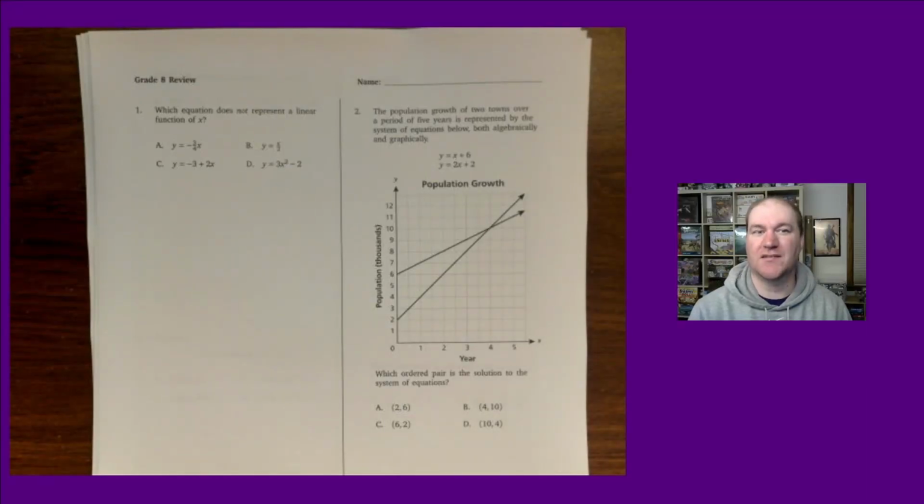In this video, let's go through the packet Grade 8 review. Question 1. Which equation does not represent a linear function of x?